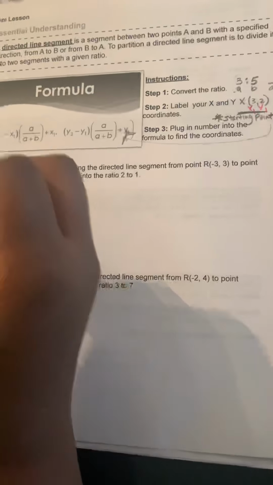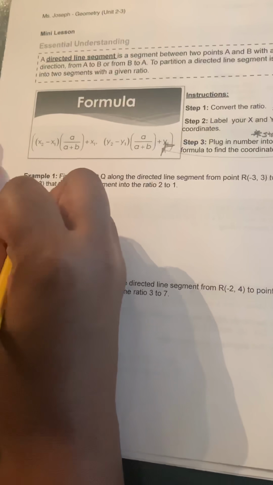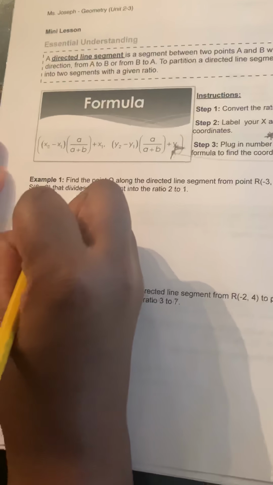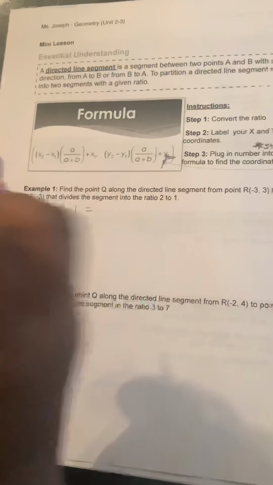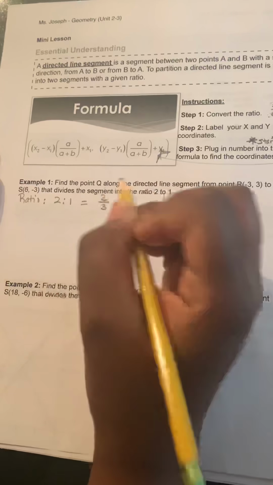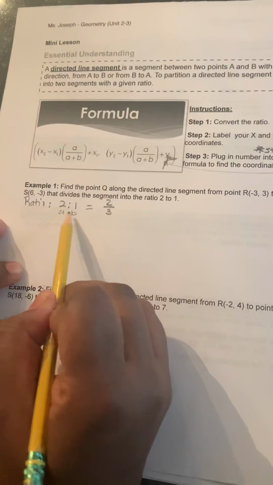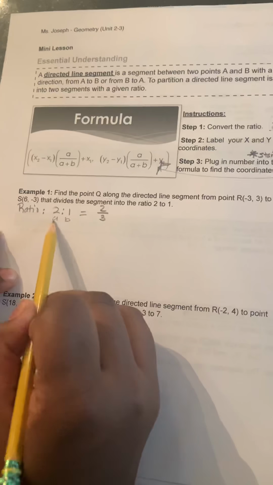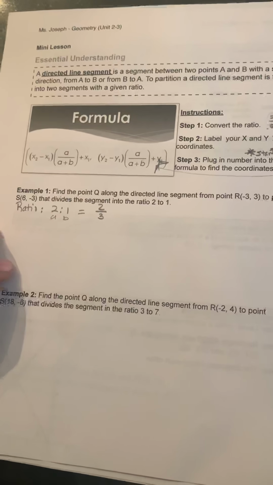What is my ratio here? The ratio is 2 to 1, which is actually 2 over 3. Remember, this is A and B, so it'll be A over A plus B, which is 2/3.